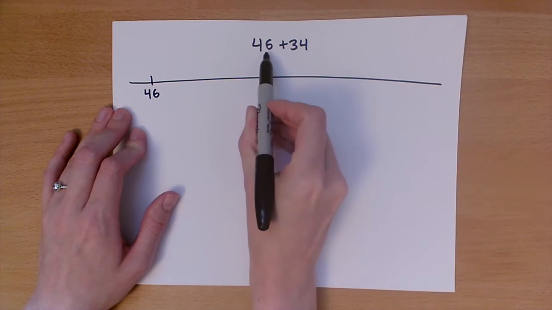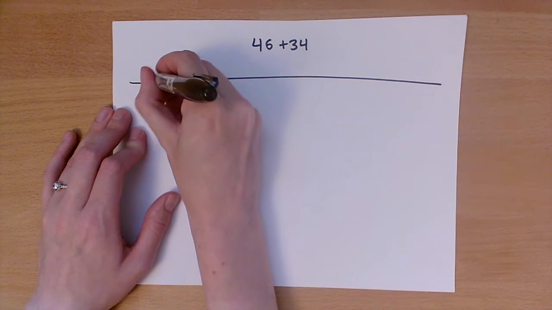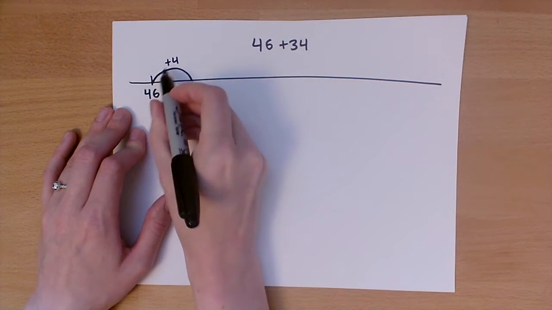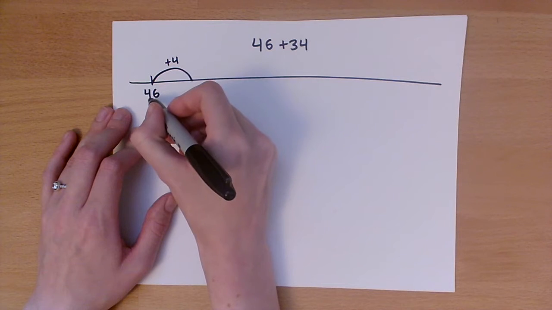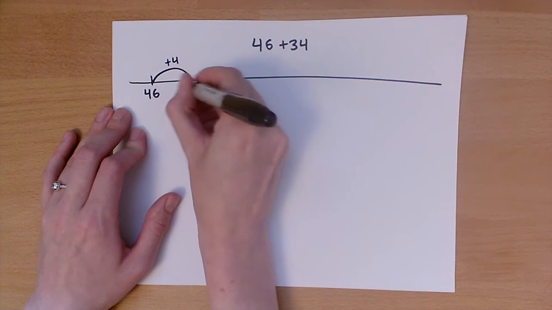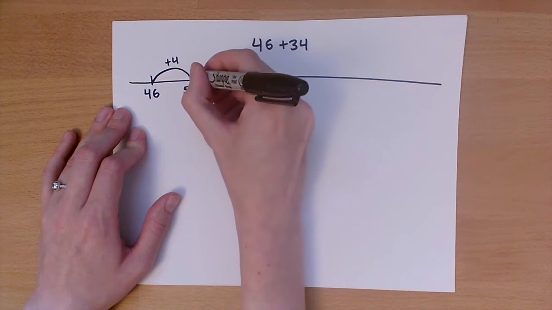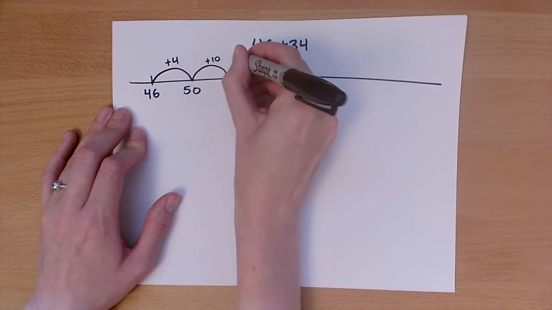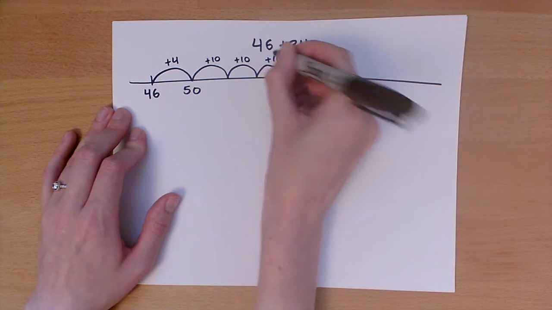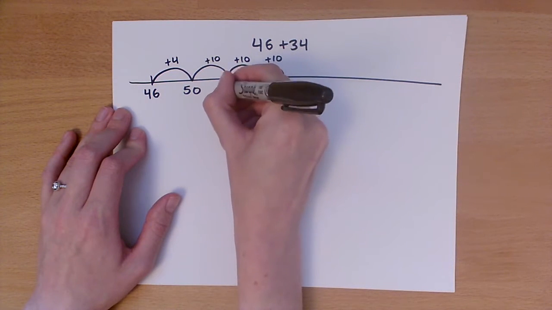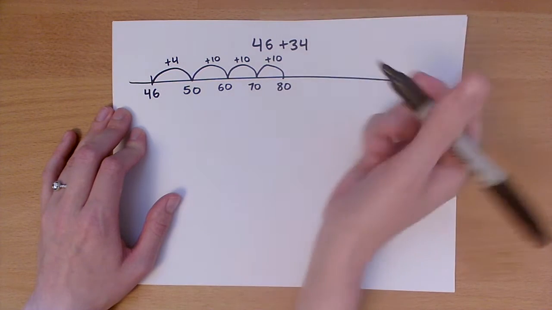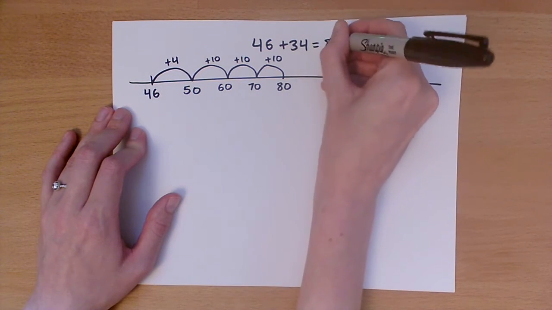And I know that 6 plus 4 is a friendly fact, so I'm going to add the 4 ones from 34 first. So 6 plus 4 equals 10. 46 plus 4 will equal 50, and then I need to add 3 tens still. So I'm going to add those separately. So 50 plus 10 equals 60, and then we've got 70, and then we've got 80. So 46 plus 34 equals 80.